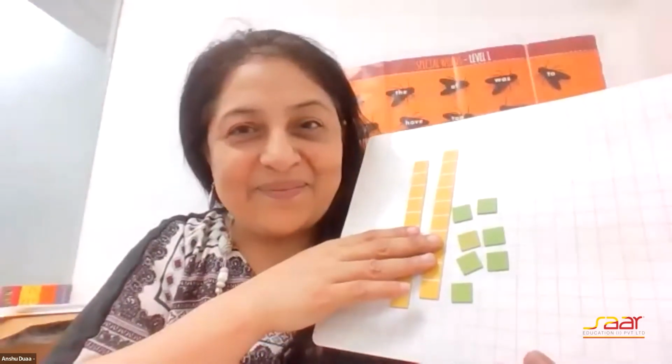Then only will you be able to do experiential learning with them or critical thinking with them. Otherwise, it's going to be rote. This is known as Dean's block, right?